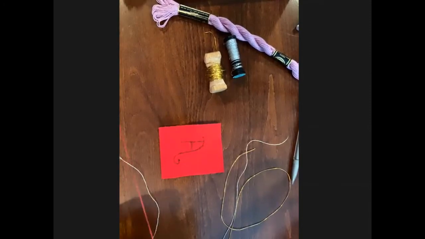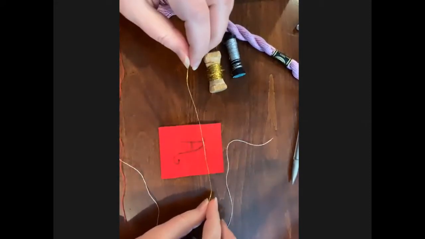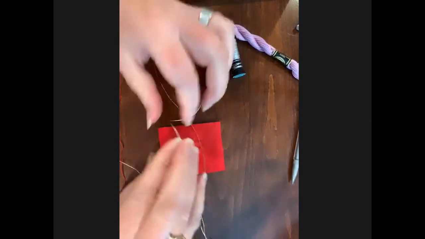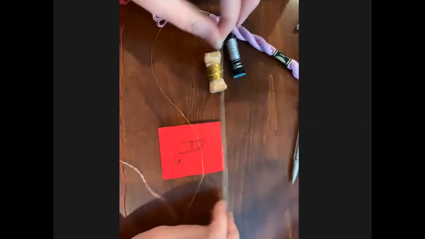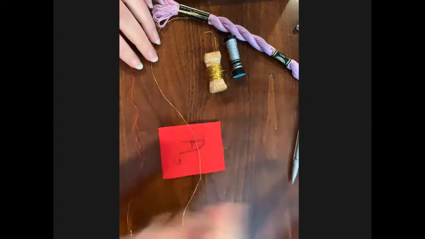The couching thread is the thread that you actually sew back and forth through the fabric. The laid thread is often your shiny thread. I've got a shiny gold wrapped thread here, synthetic gold wrapped, a silver braid, and somewhere that has disappeared, a piece of white cotton. I've decided to go ahead and do the shiny gold one because it's shiny gold.